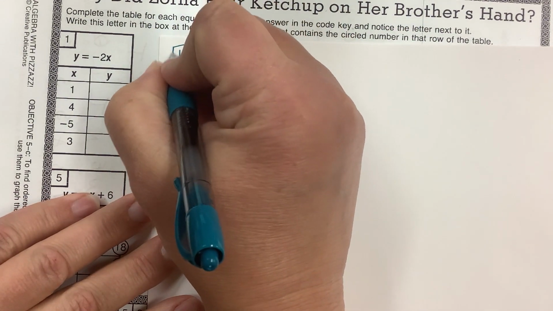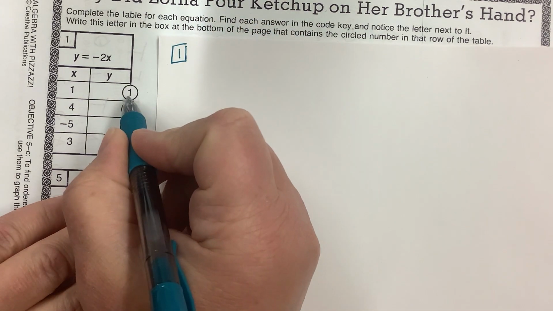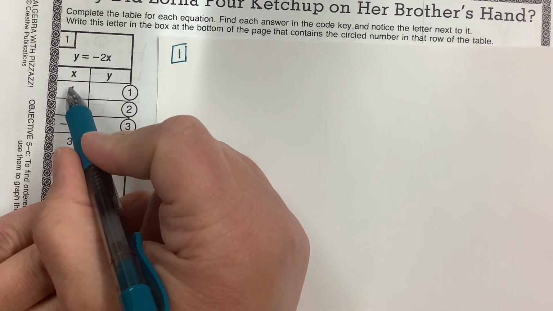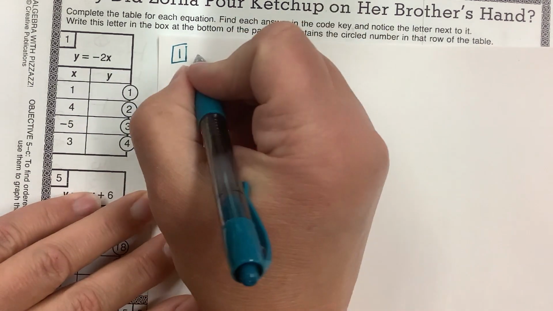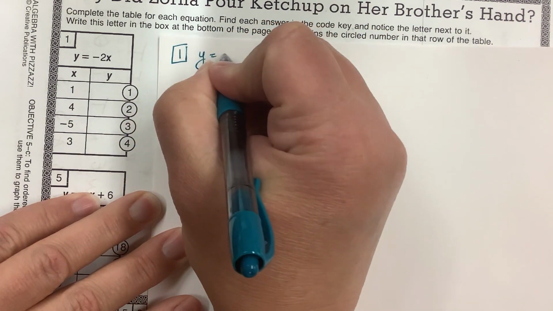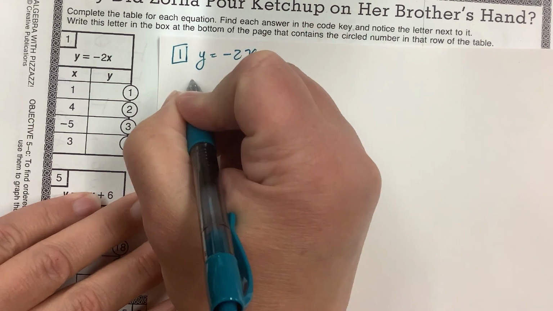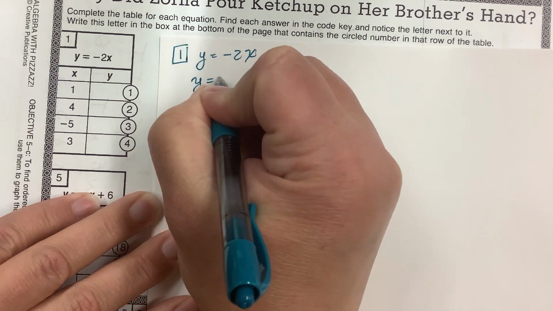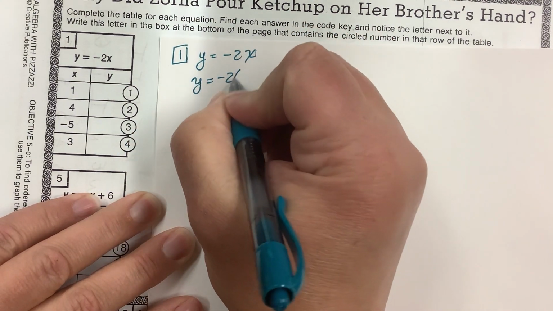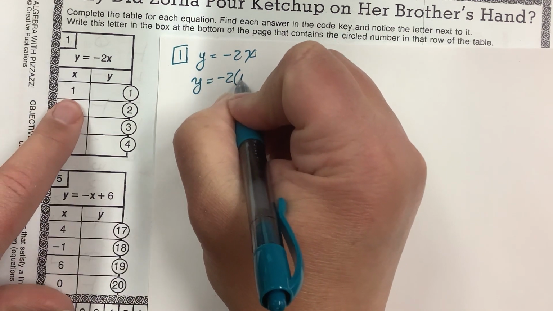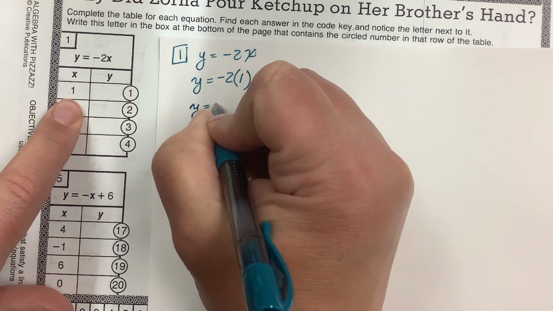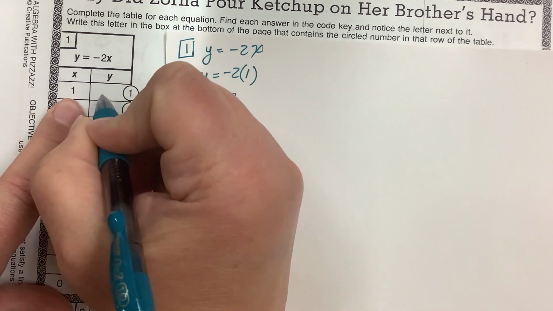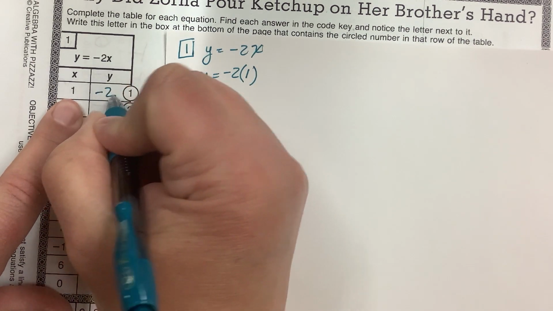Number 1. Right here. This says x is 1, y is, and the equation is y equals negative 2x. So y equals negative 2 times 1. Negative 2 times 1 is negative 2, so y equals negative 2. So this first one, negative 2.